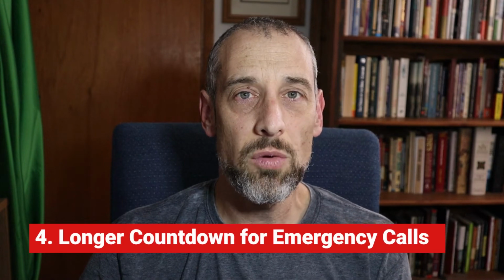The fourth feature that's been improved in iOS 15.2 is a longer countdown for 911. If you're in an emergency, the countdown used to be 3 seconds before you could turn it off. Let's say you accidentally engage this feature and then it calls 911, you have to apologize. Well, now it's been taken to 8 seconds, so you have a little bit longer to turn it off before it actually calls the emergency authorities.